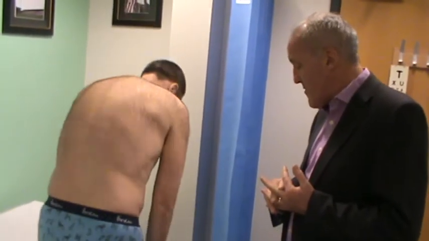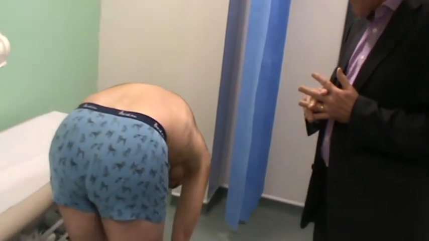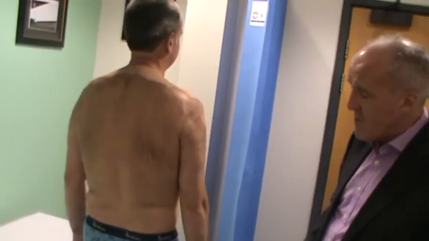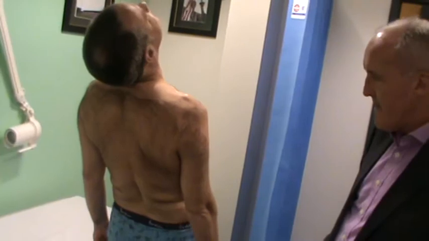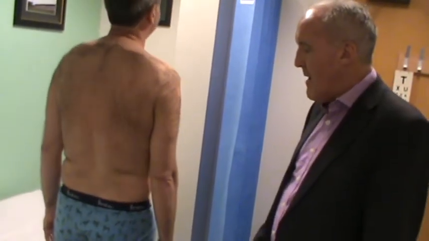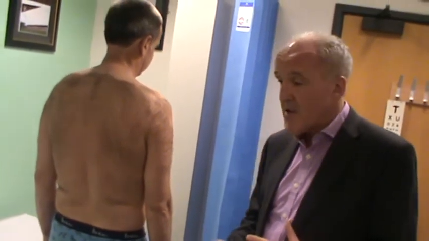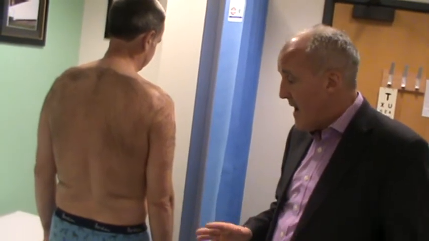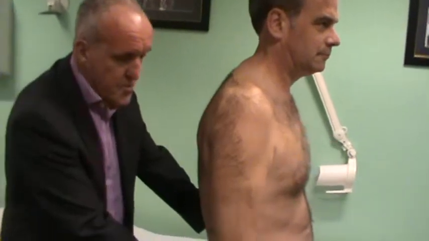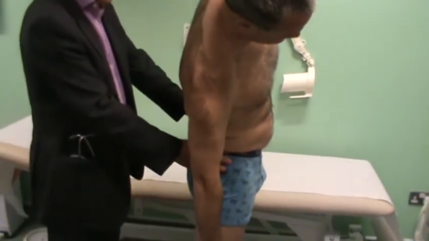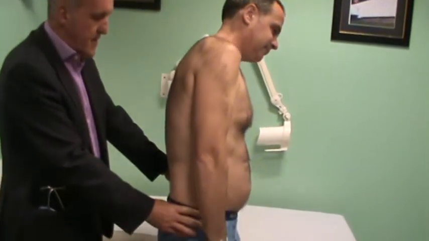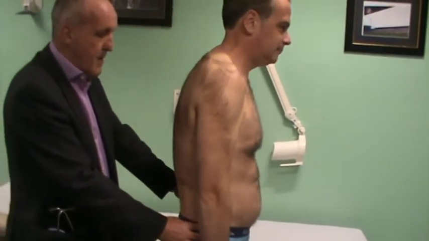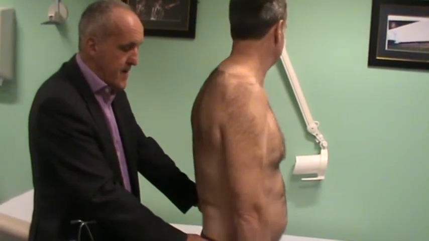Would you mind bending forward and touching your toes? That's fine. Extension. Would you mind going back as far as you can? That's fine. Then we would assess lateral rotation and lateral flexion, and I would normally secure the pelvis. Would you mind sliding this arm down the outside of your leg as far as you can? Thank you. And now the other side. And now if you rotate the top of your body around, thank you, and now to the other side.